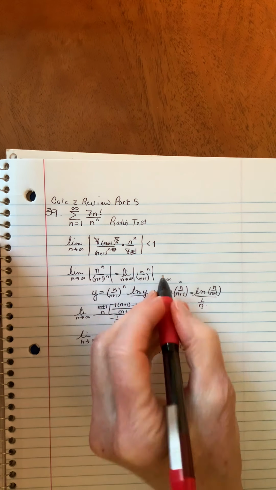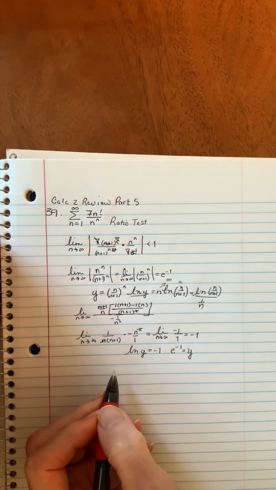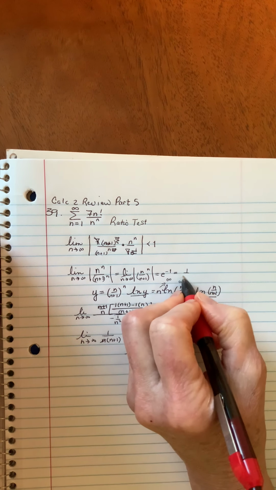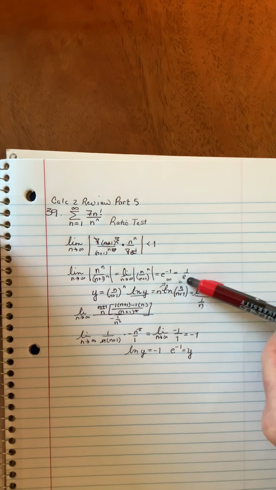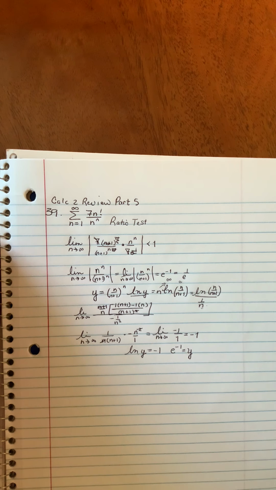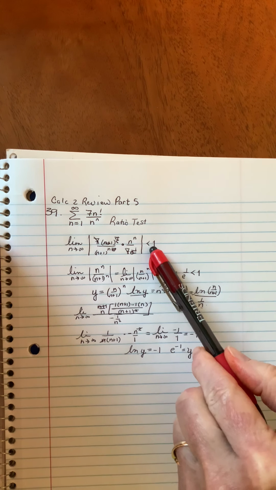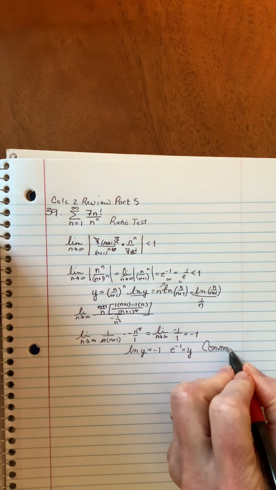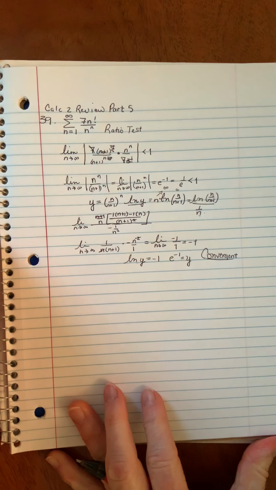So the limit here is e to the minus 1. Now, what you've got to do is think, okay, what is e to the minus 1? Well, that is 1 over e. e is about 2.71828. So you've got 1 over almost 3, which is definitely less than 1. And if it is less than 1, we get what we wanted. We can conclude that we've got a convergent series. So it's got a little bit of extra work in it, but that one converges.